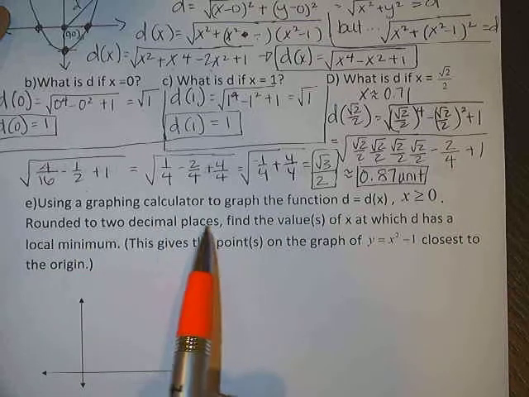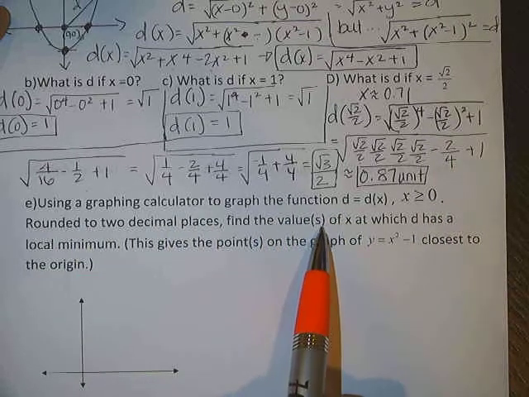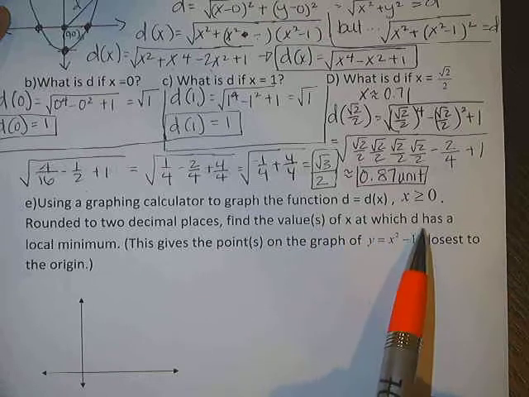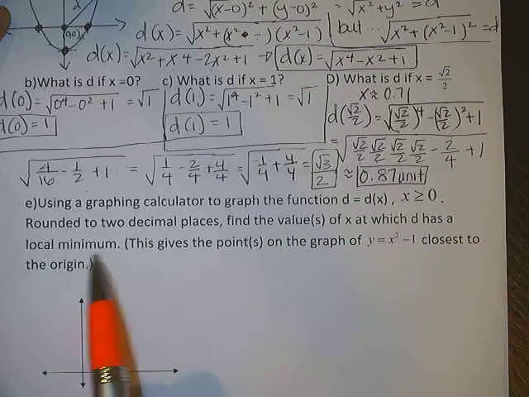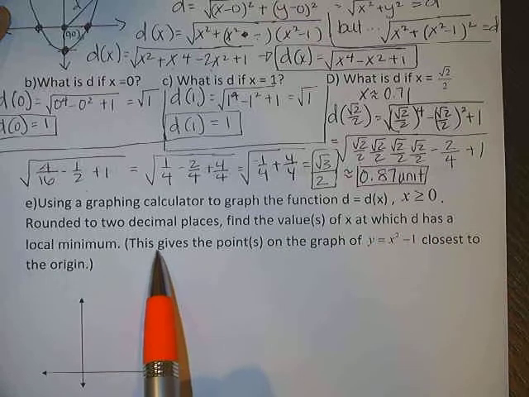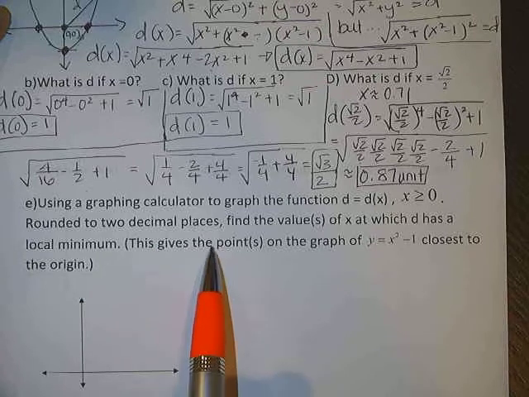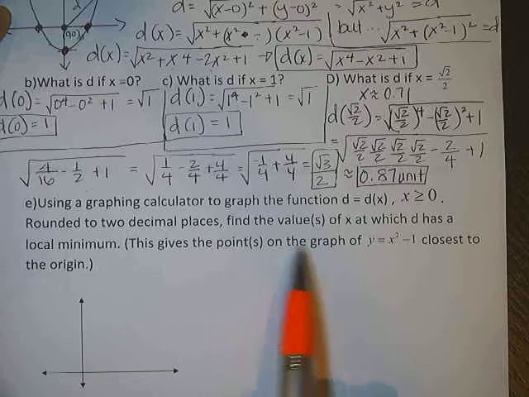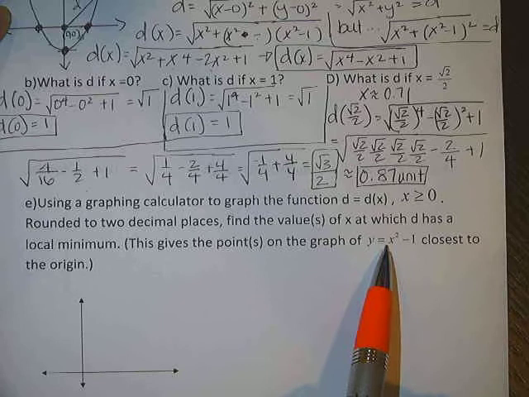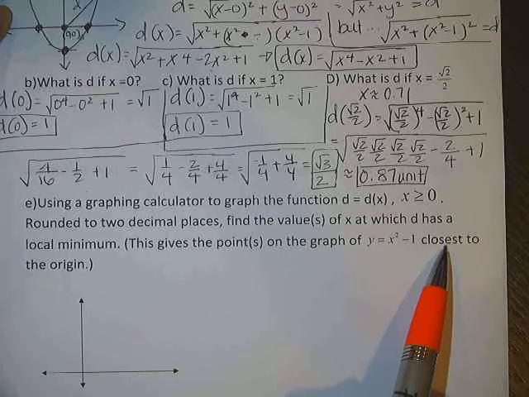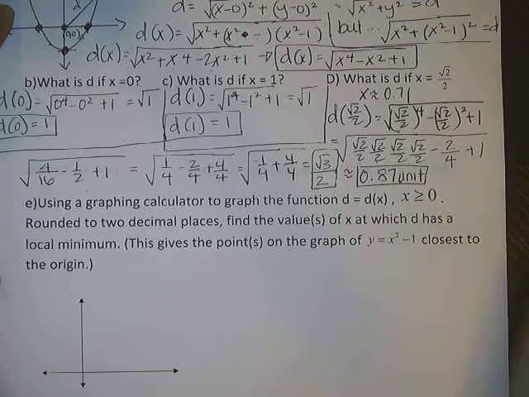Round it to 2 decimal places, find the value or values of x at which d has a local minimum. And I want you to give me this point or points on the graph of the parabola, which is x squared minus 1, which represent the closest point to the origin.